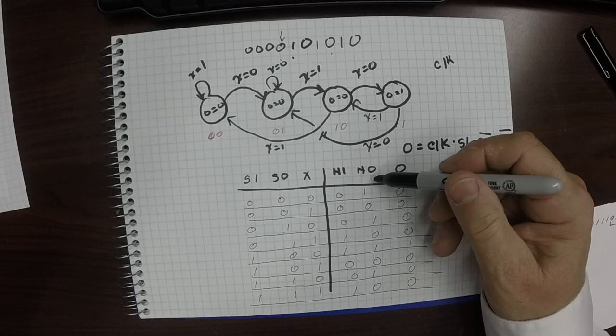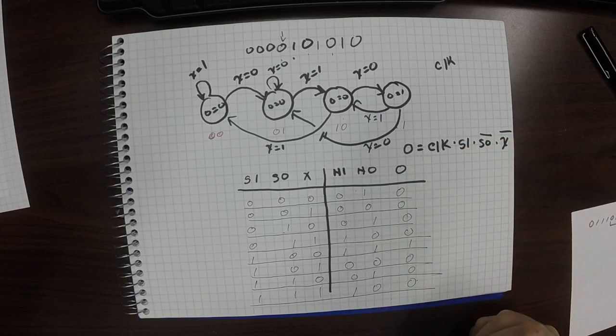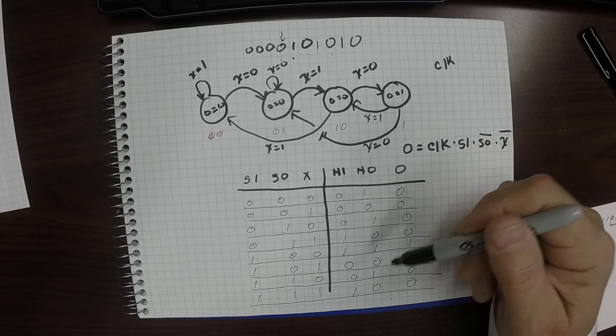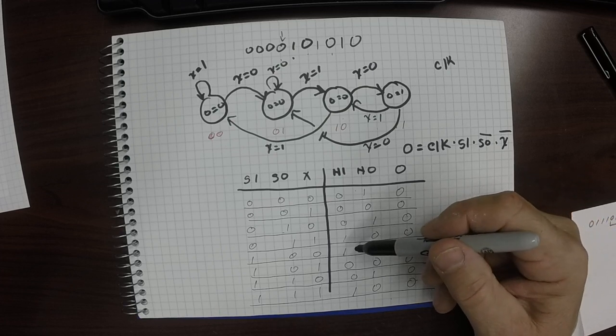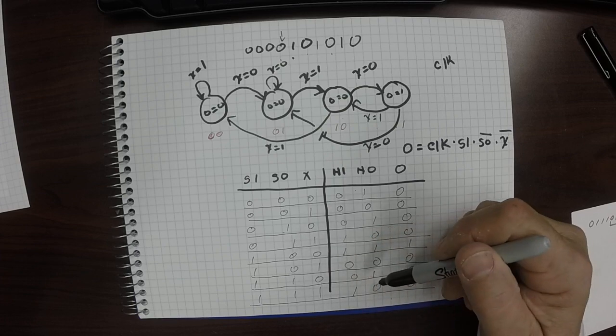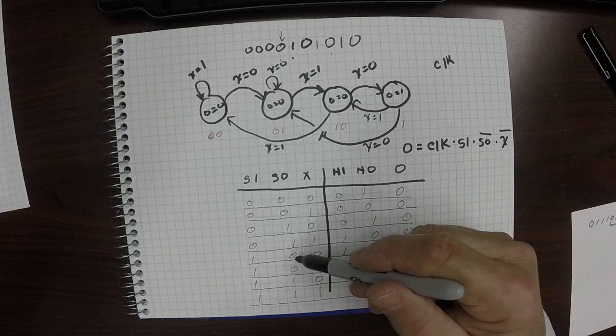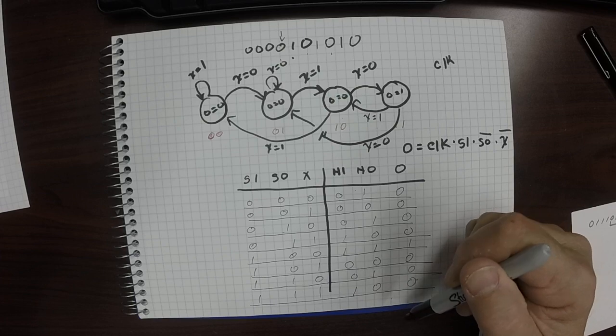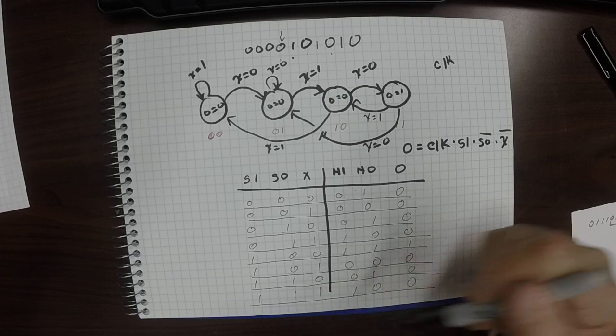And what you want to do is you want to do the sum of products for each one of those. For instance, N1, the next state, the first digit of the next state is 1 whenever S1 naught, S0 and X, or S1, S0 naught, X naught, or S1, S0 and X.